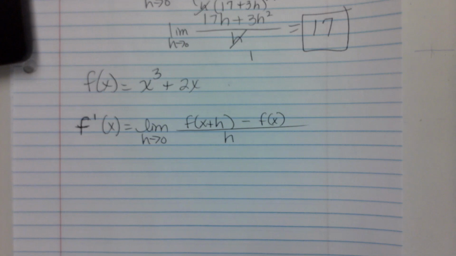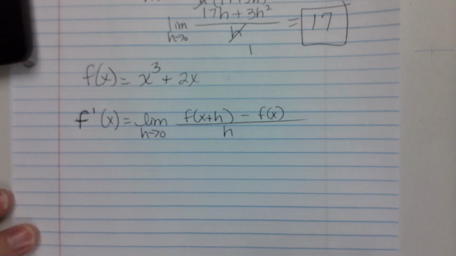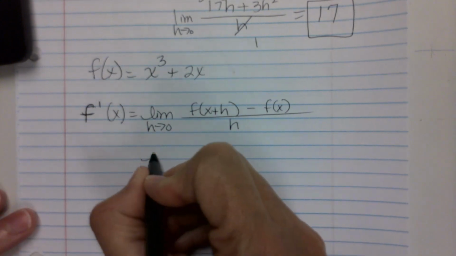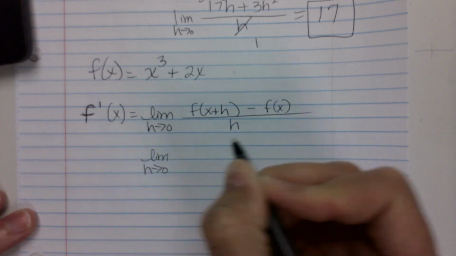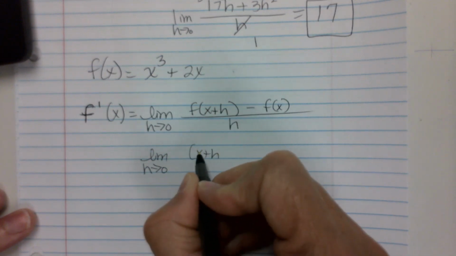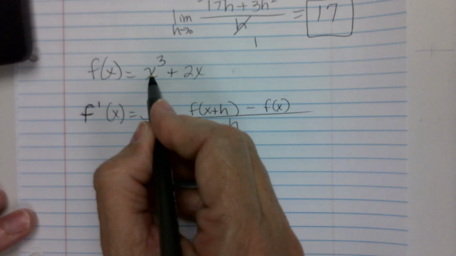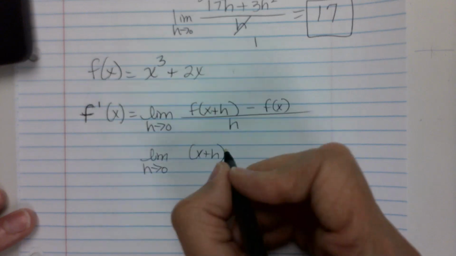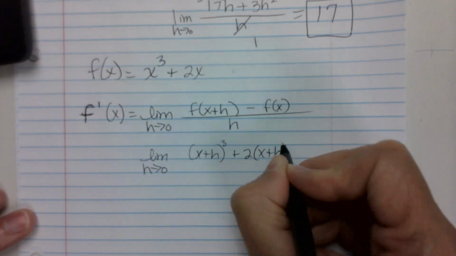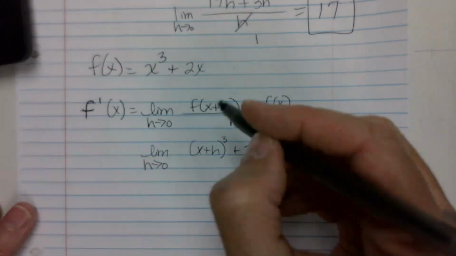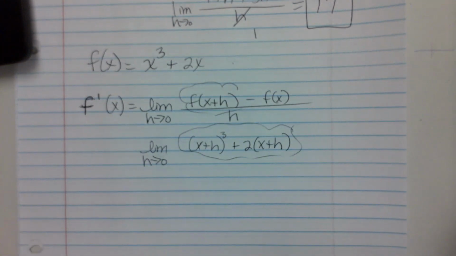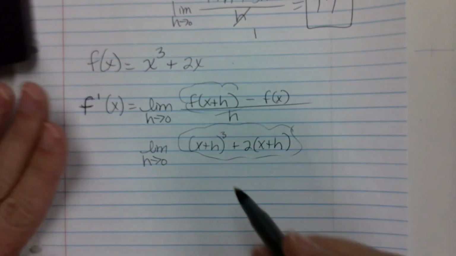So, this one is going to be the hardest you'll see, I believe. What is f of x plus h? I'm replacing that x with x plus h, so I put a cube. I'm replacing that x also with an x plus h. This is just for the cloud. Does everybody follow? That's what goes into the cloud.